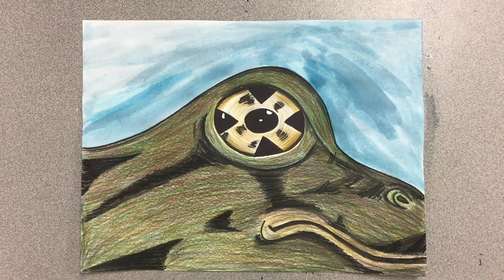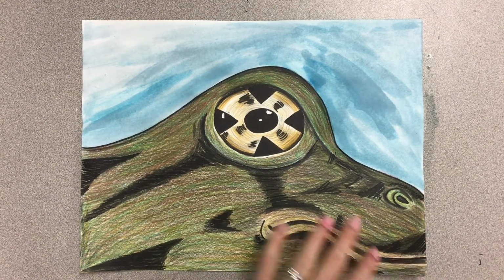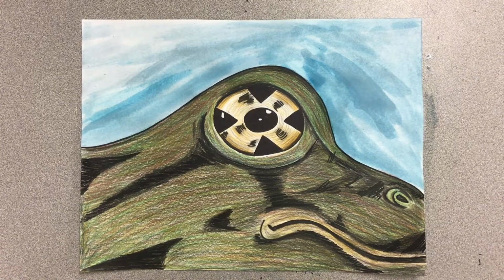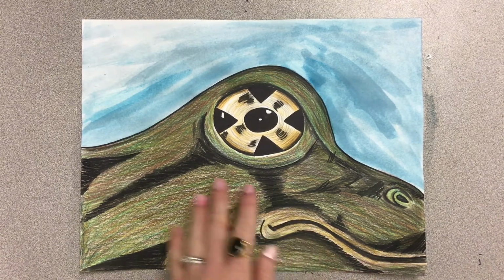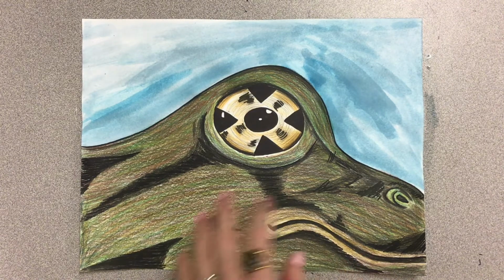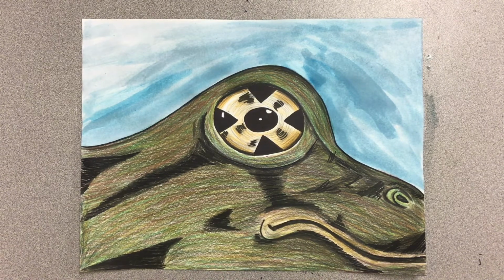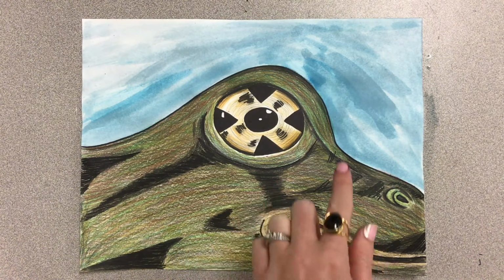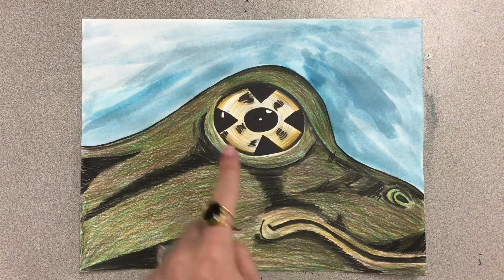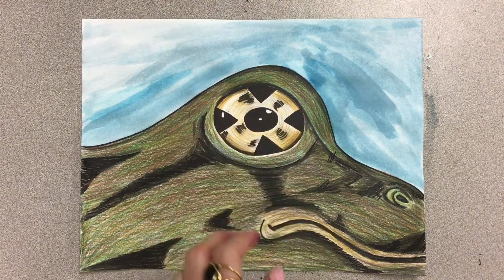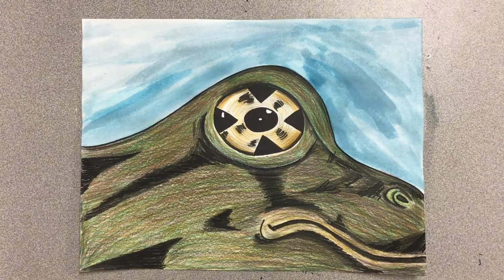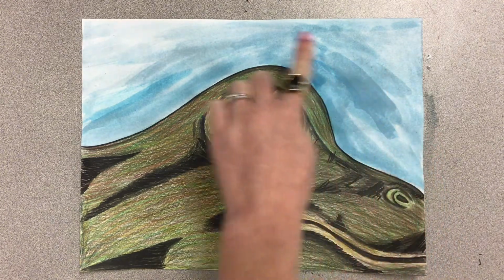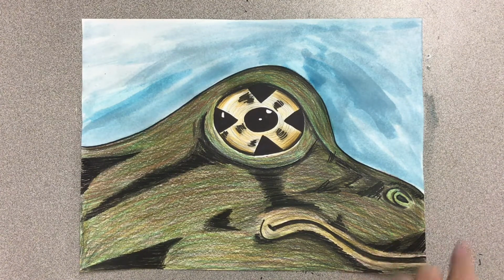All right, boys and girls, here we have our animal eye observation. We used color pencils to add shading techniques to make it look three-dimensional. We layer those color pencils together to make it appear as if there are darker and lighter areas, maybe even making the eye look a little bit more glossy in appearance and three-dimensional and round, and then finishing our sky with some paint or markers or color pencils, any materials you have available to you.